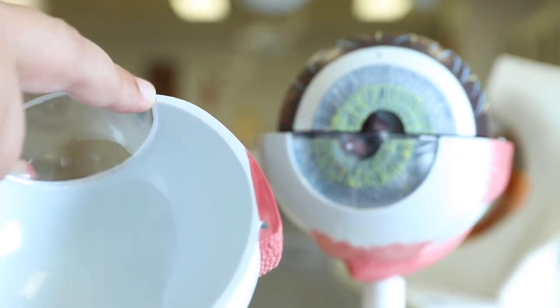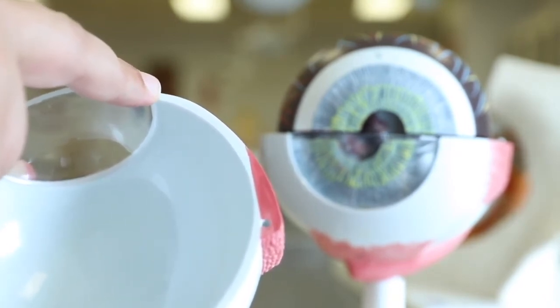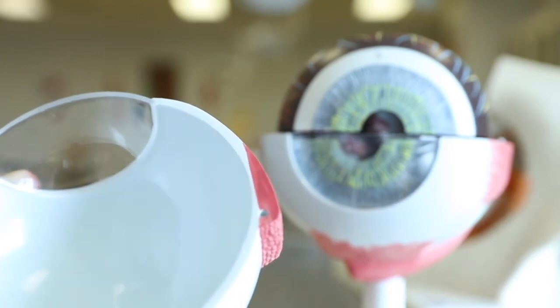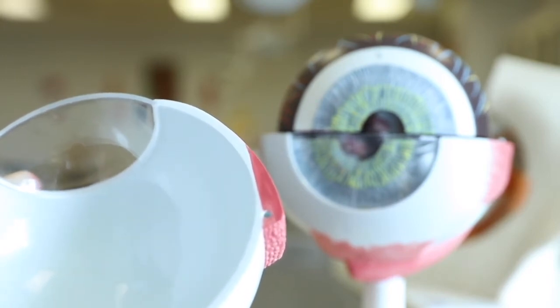The limbus contains the sinus, the scleral venous sinus, to drain the aqueous humor liquid, which is formed by the ciliary body.